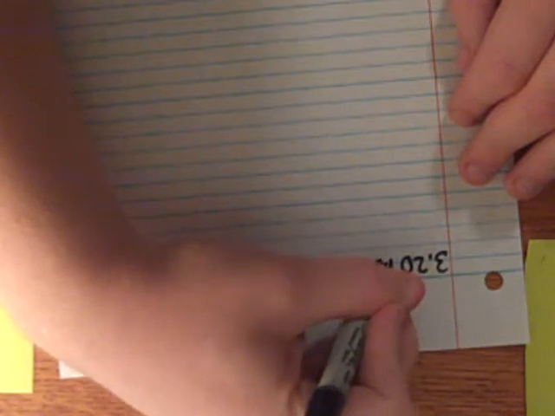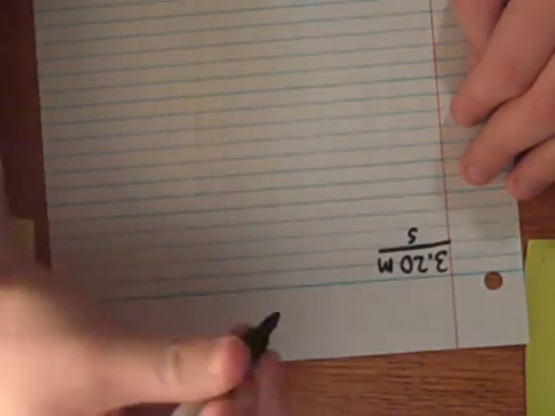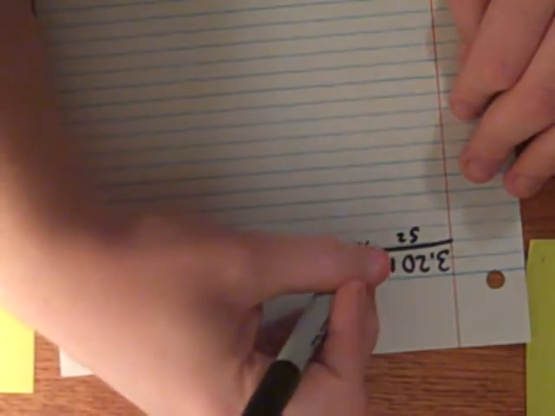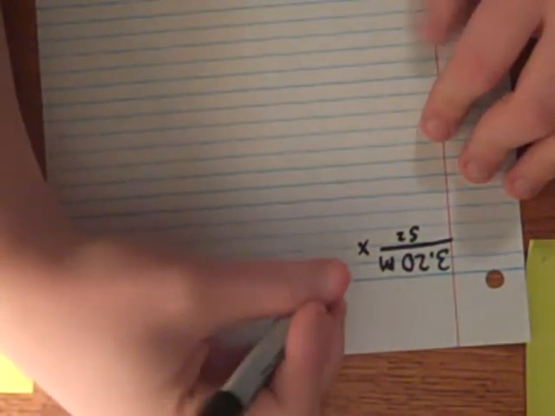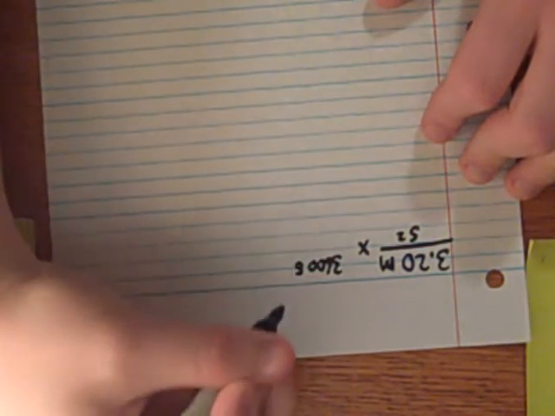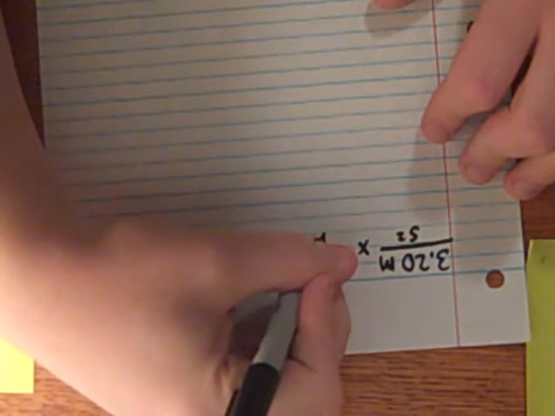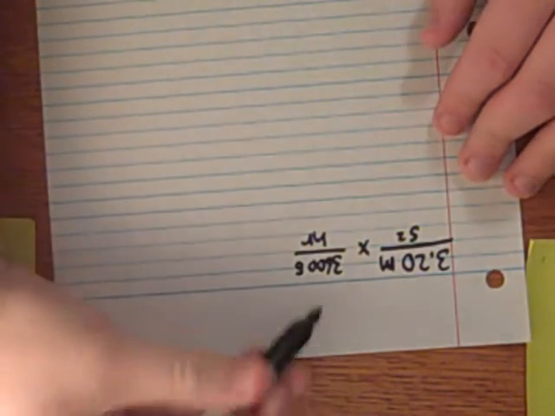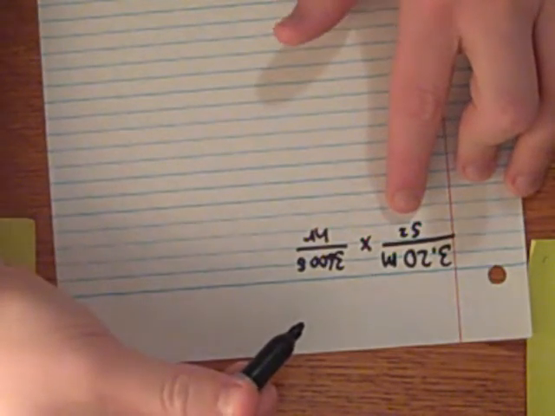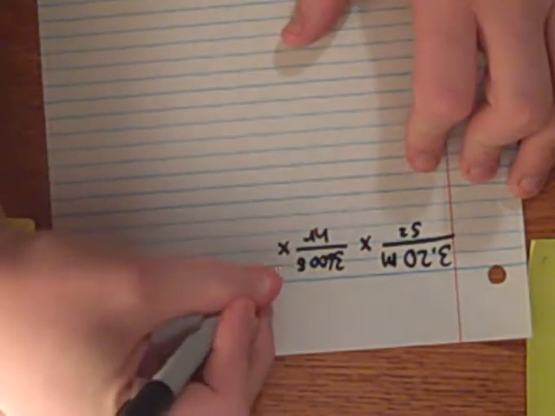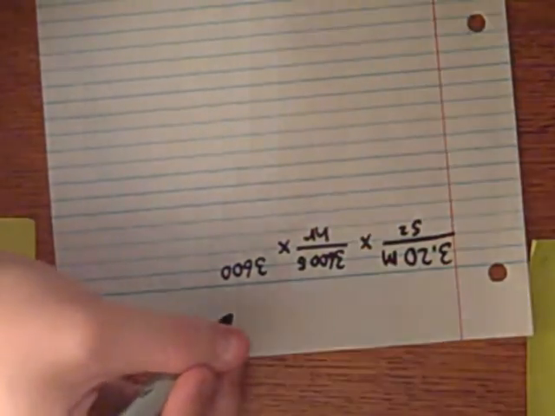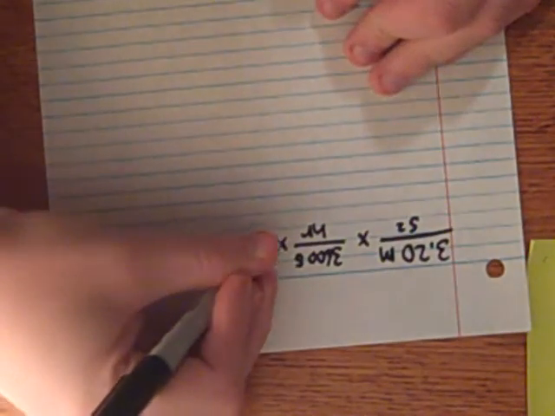So let's say 3.20 meters per second. Was it meters per second squared? Was it speed? Now what you have to do is say times 3,600 seconds per hour, and that second is going to cancel out one of these seconds, but not both of them, so you have to do it twice. Another 3,600 seconds in every hour.